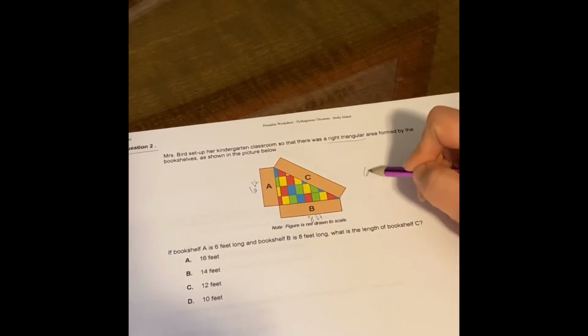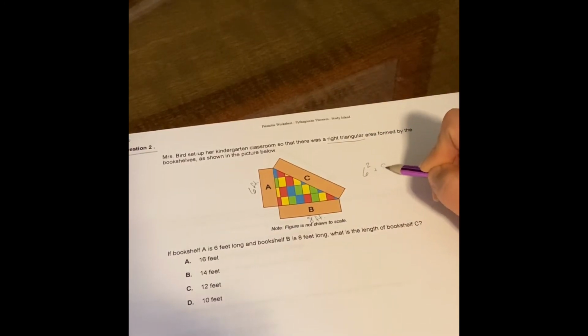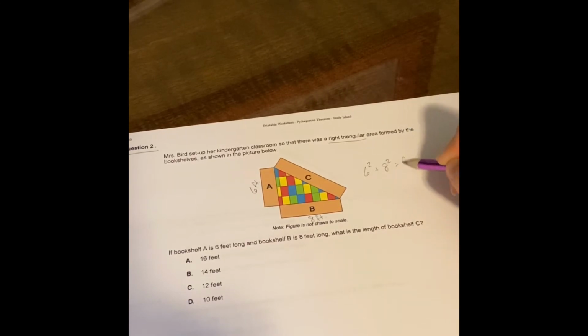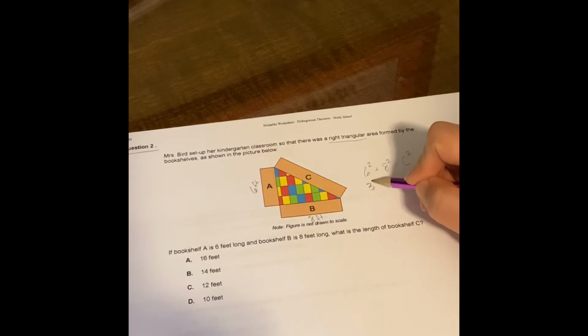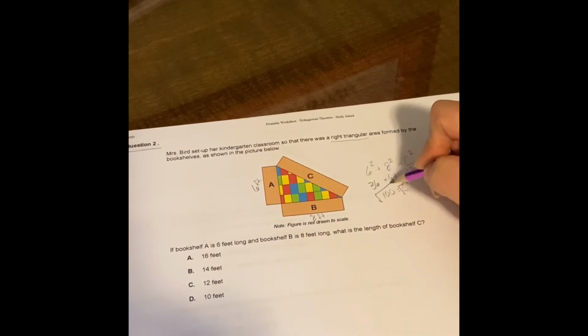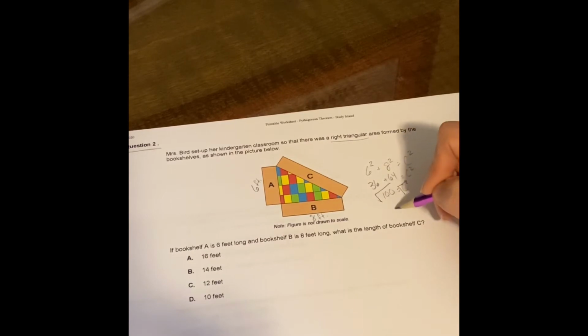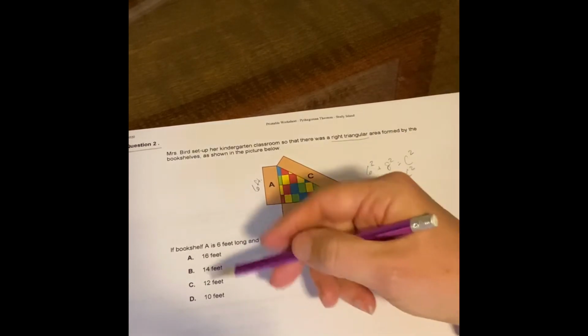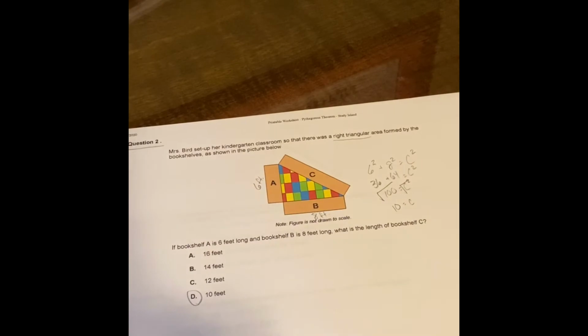Well, it's kind of convenient that they also labeled bookshelf A as an A and B as a B, because now using the theorem, I can write 6 squared plus 8 squared equals C squared. Squaring the two, I get 36 plus 64. Adding, I get 100. And the last step is always make the square go away by square rooting both sides. We get an answer of 10, and thankfully I do see 10 as an option. So our answer would be 10 feet.